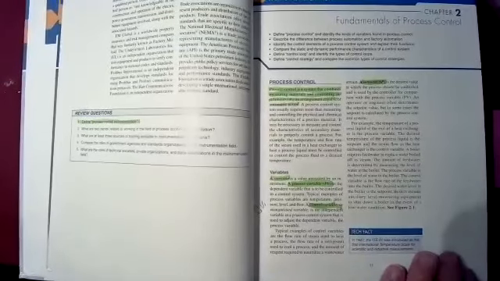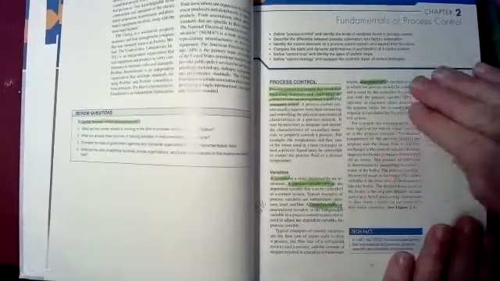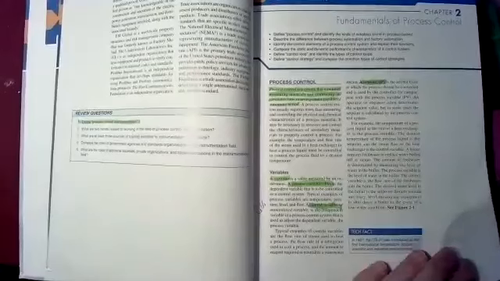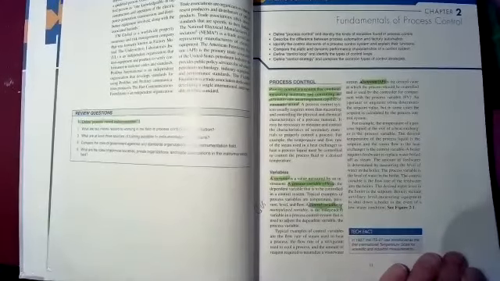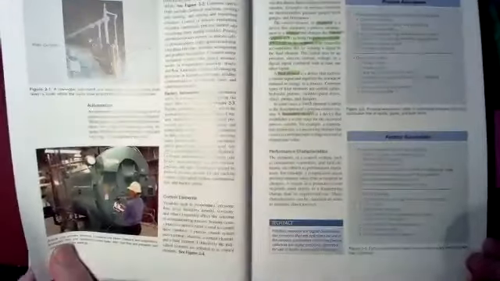So the book then talks you through a couple examples of how to apply these different terms. So you can read through those examples.